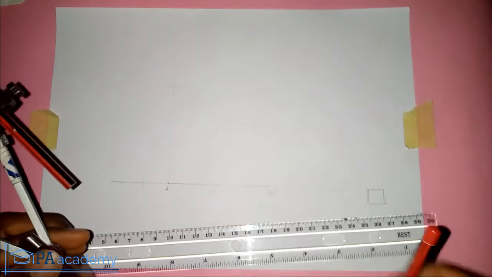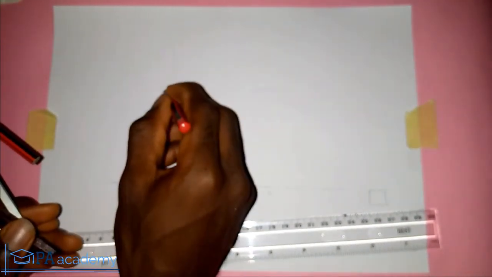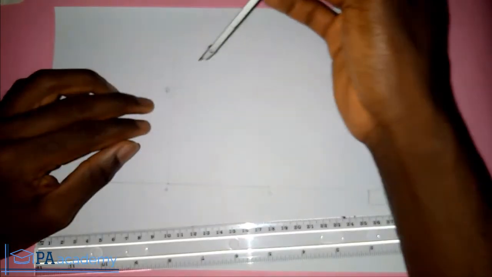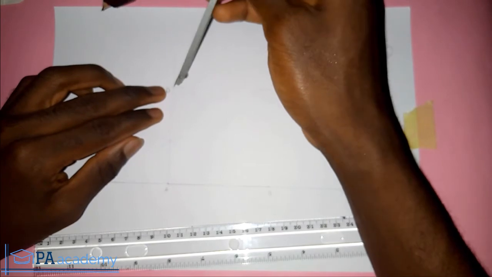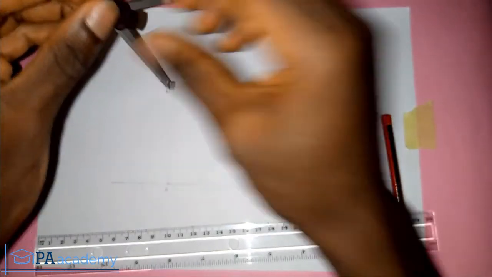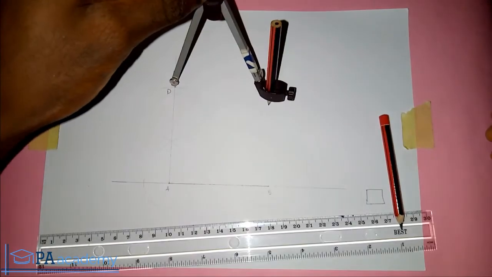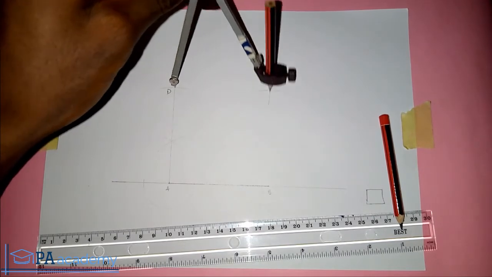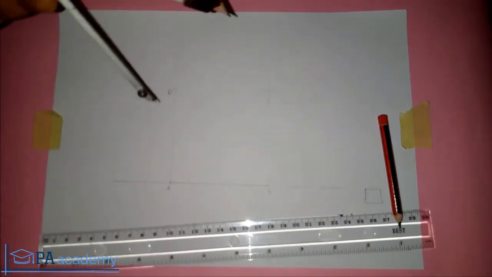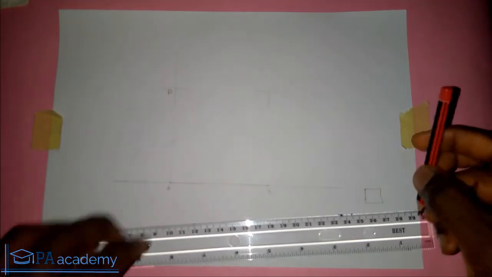So where the arc we drew on the perpendicular line, let's call that point D. Point D. So where the arc is touching the perpendicular line, we'll place our compass there with the same 8 centimeters. And then we'll draw an arc across the other one that is here. So the next thing we are going to do now is to join them together.